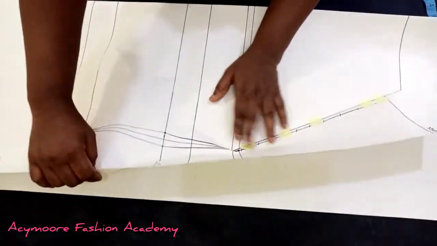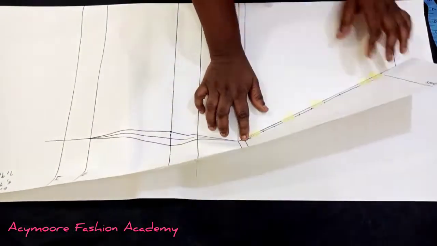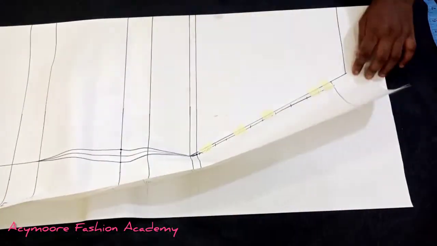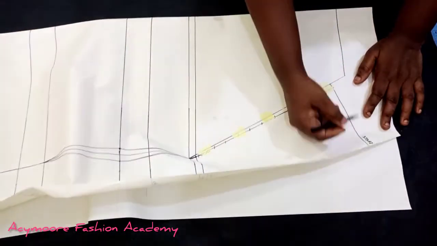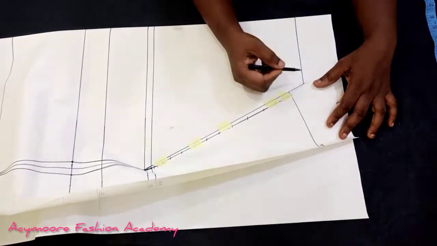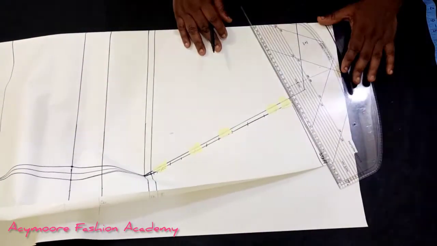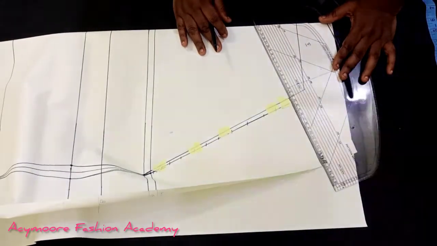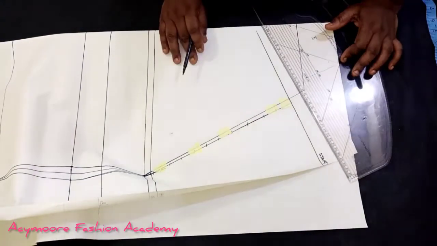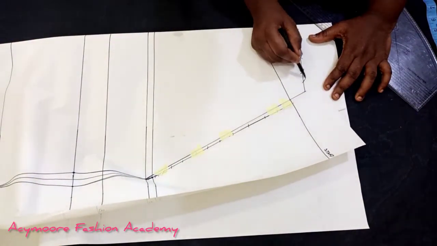Now, all said and done, we're going to come this way, and I'll extend this line, because now we have two lines. We have this line coming this way, and then we also have this one. So we're going to extend this one. Watch what I'm doing. I'm going to extend this line. So we're no longer using this line.